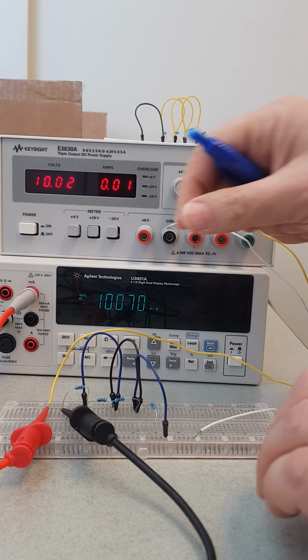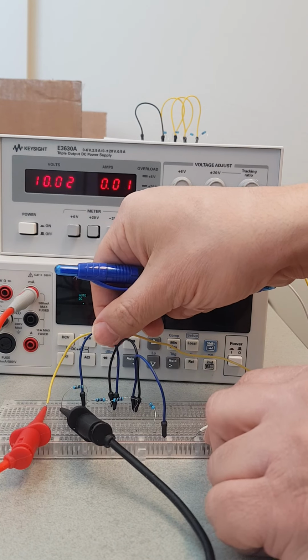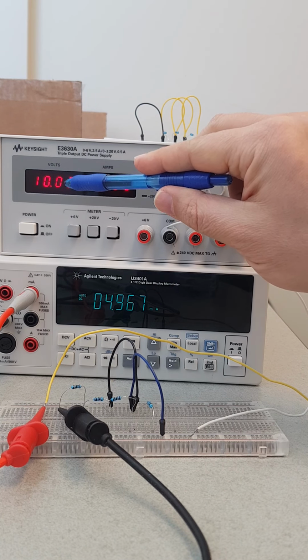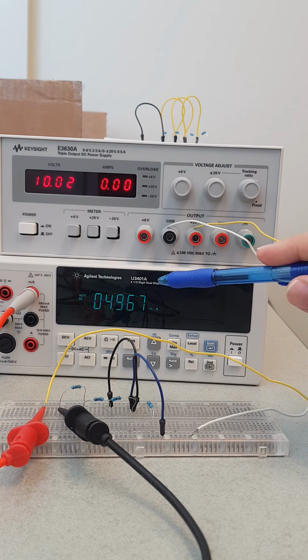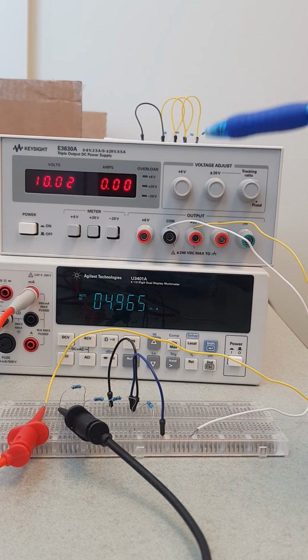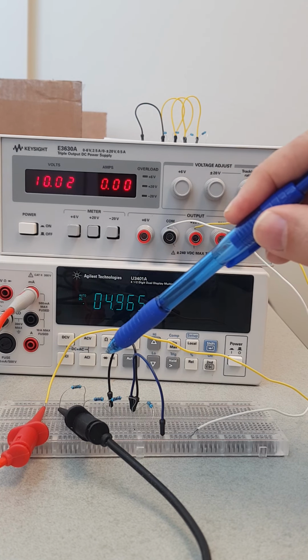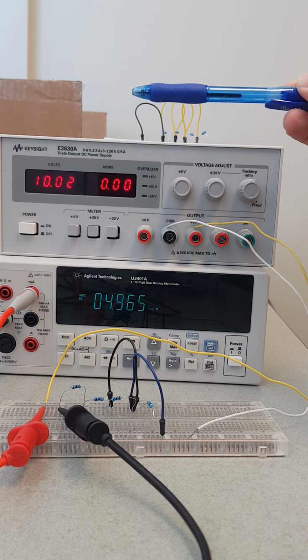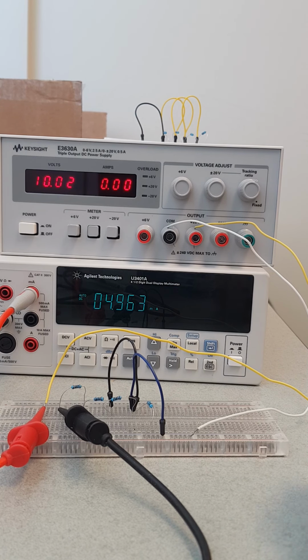Now watch. I will remove this jumper from here. Watch what will happen to the voltage. Voltage, nothing happened to it, but the current went down to half. Why is that? Because now we have two resistors in series. Their value now becomes 2 kilo ohm. So the current, 10 divided by 2, is around 5 milliamps.